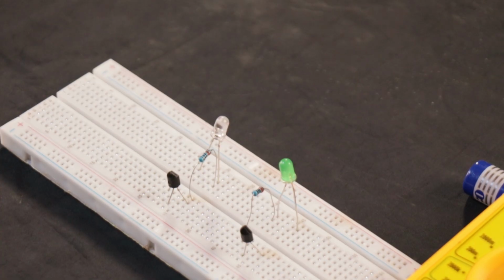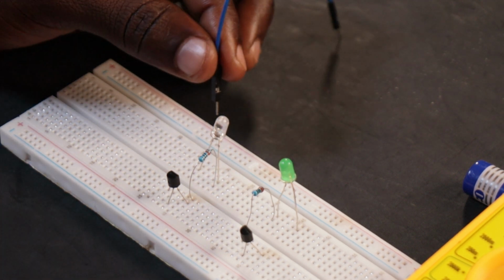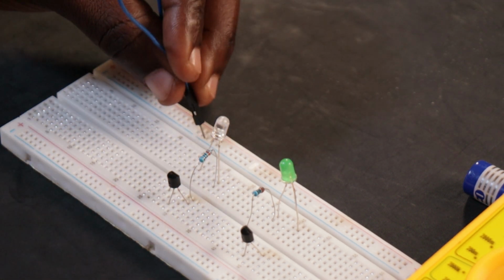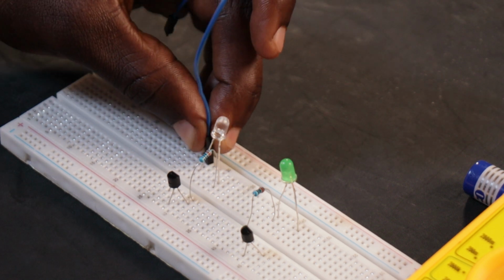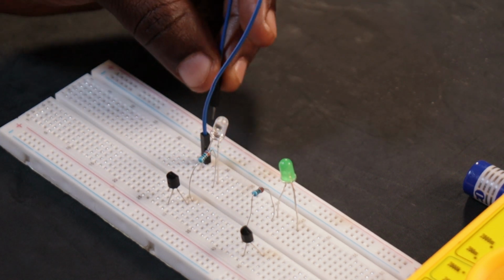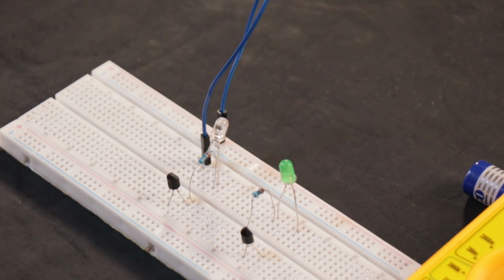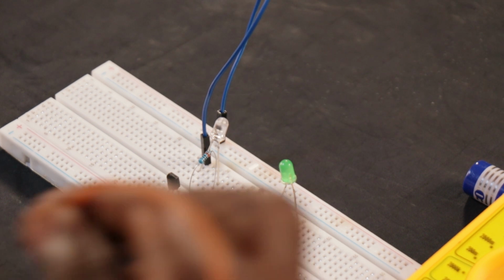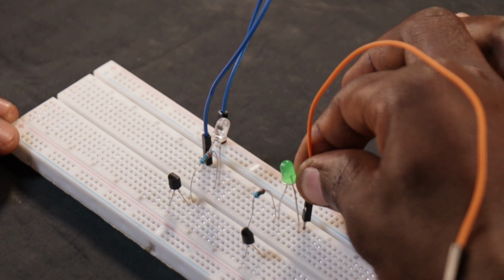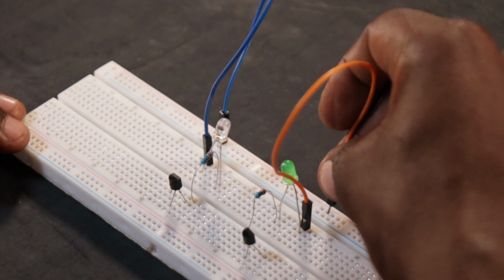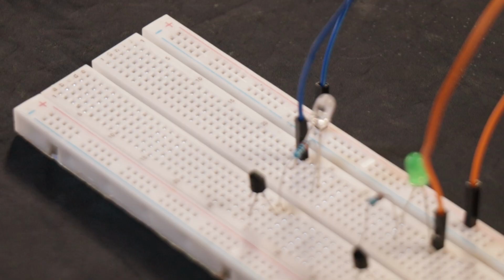As you can see on our circuit diagram, the positive leg of the LED is connected to the positive terminal of the batteries. So I'm going to use the jumper wire to connect this positive terminal of the LED to the positive lane of our breadboard for that first LED, and I also do the same thing for the second LED. So from the positive terminal of the LED to the positive lane of the breadboard.